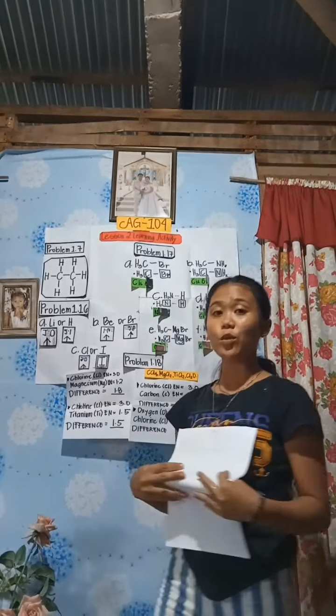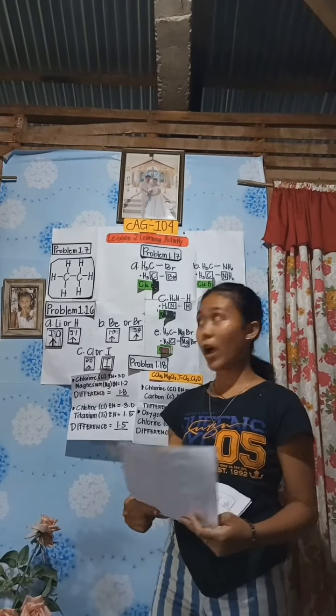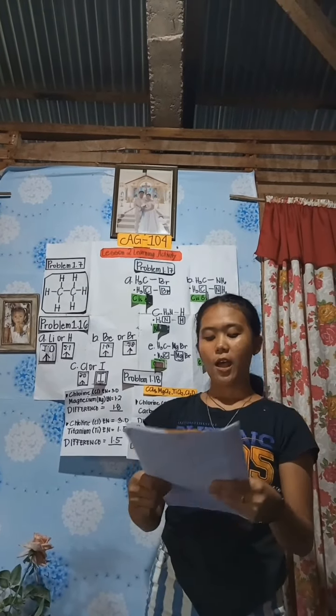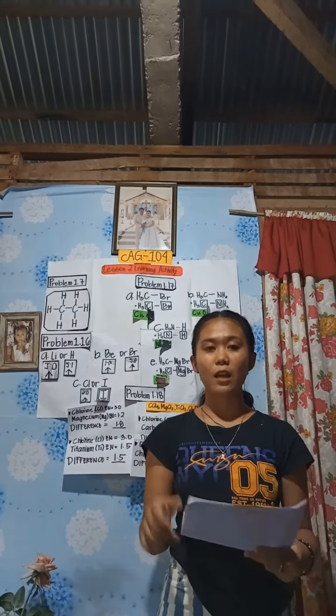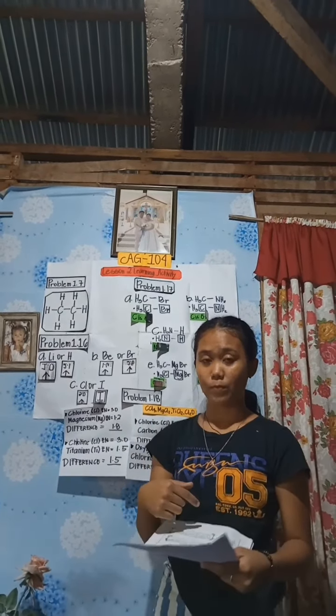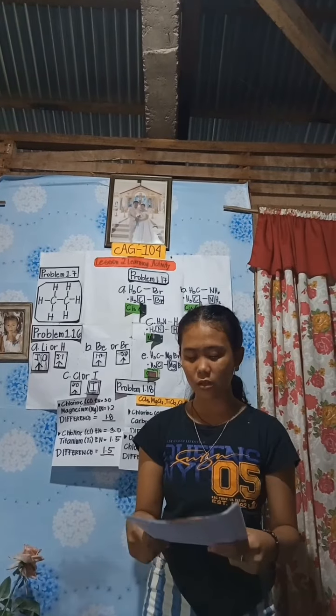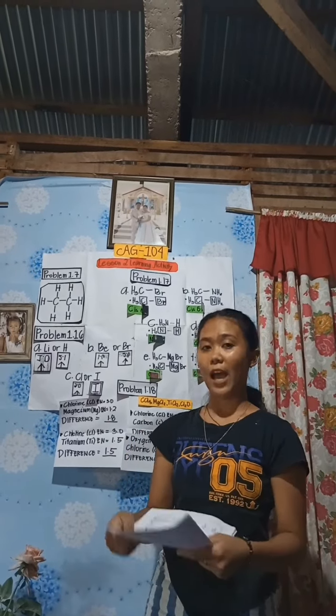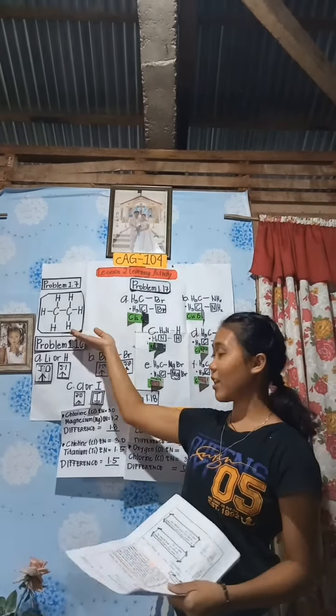Let's start with problem 1.7. The question is, why can't an organic molecule have the formula C2H7? An organic molecule can't have the formula C2H7 since carbon has 4 valence electrons and one of the valence electrons is used to form a carbon-carbon single bond, which means that there are 3 remaining valence electrons left in every carbon atom. And the remaining 3 valence electrons will be used by the hydrogen, as you can see in the given example.